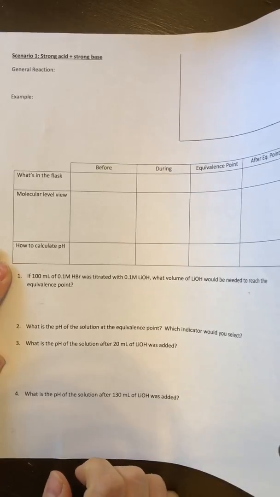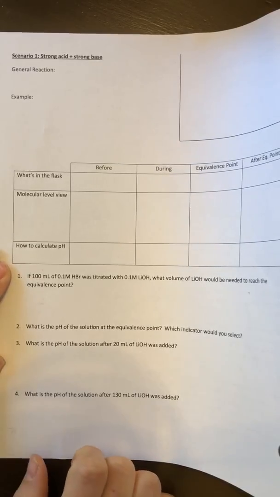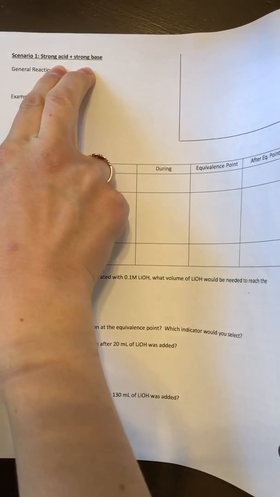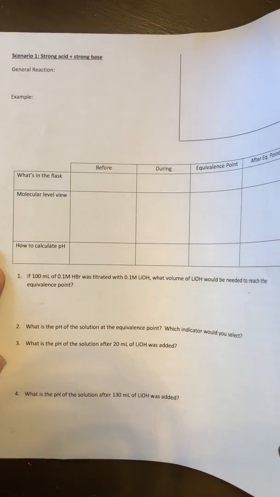So the various combinations of acids and bases that we can titrate are strong acid with a strong base. We could do a strong acid with a weak base, and we could do a weak acid with a strong base. So those are the three different scenarios that we're going to go through. The one that we're going to go through today is a strong acid with a strong base.